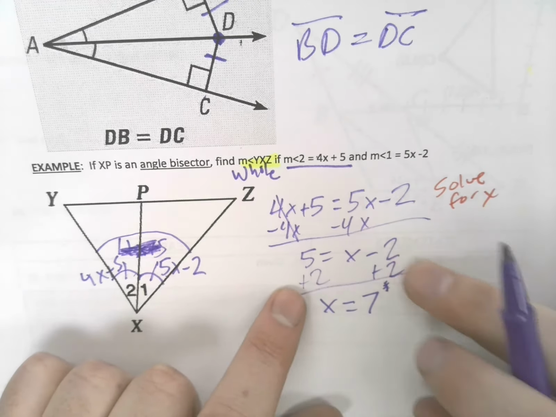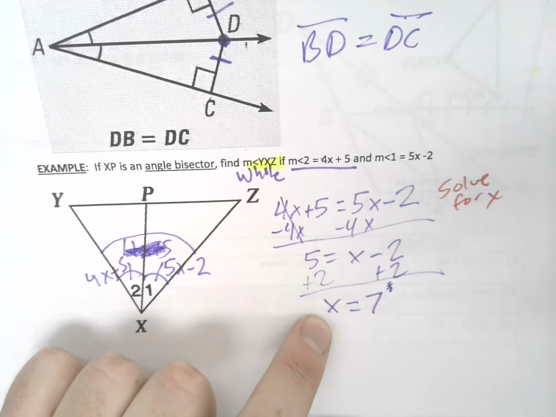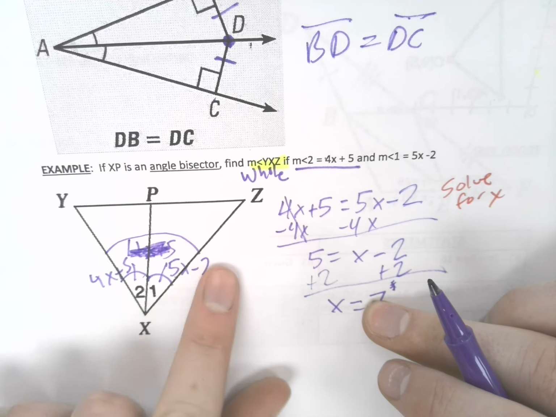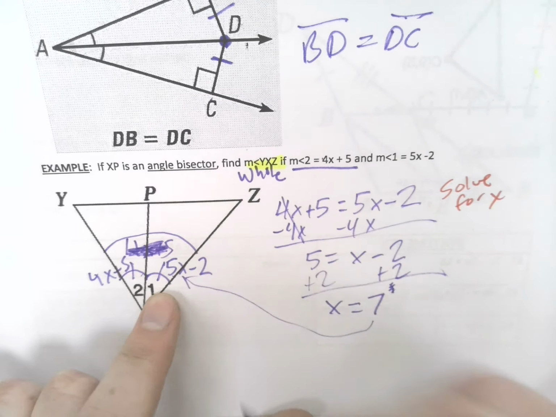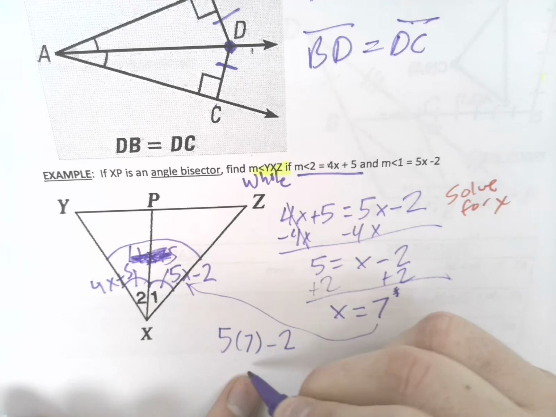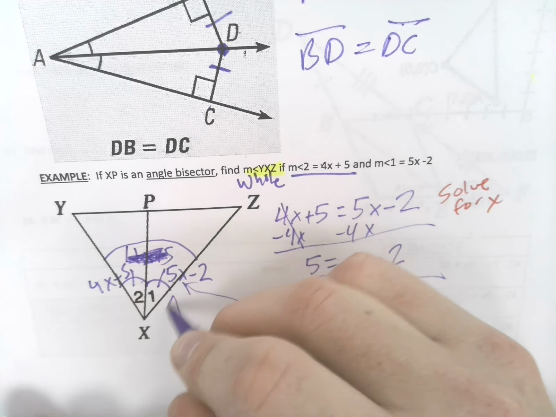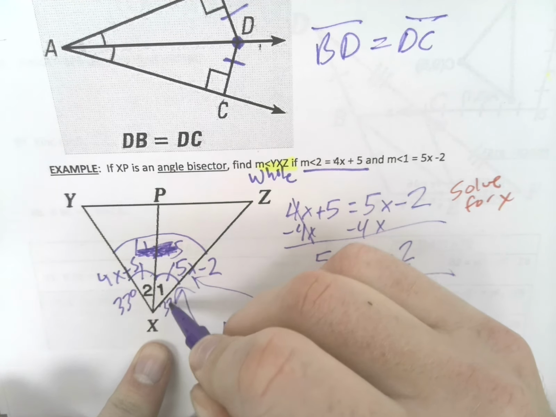So I worked it out. Subtract 4x over, add 2 over, x equals 7. Now we need to find out what the whole angle is, so let's find out what one piece is. I'm going to take that 7 and plug it in: 5 times 7 minus 2 is 35 minus 2. We know angle 1 and angle 2 are both 33 degrees.